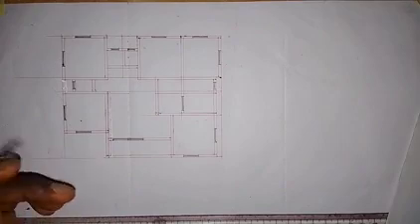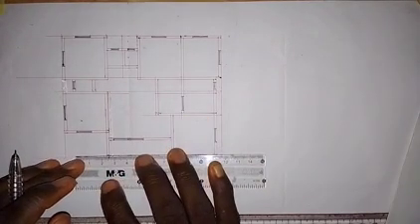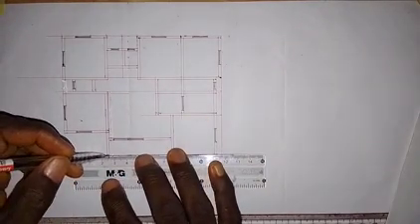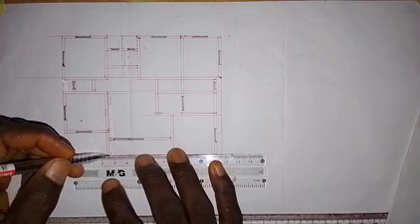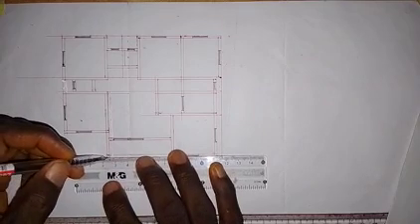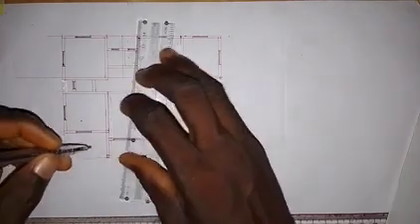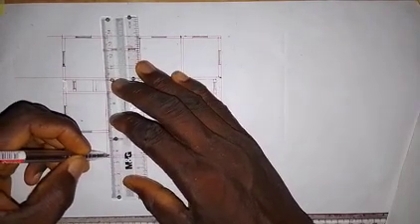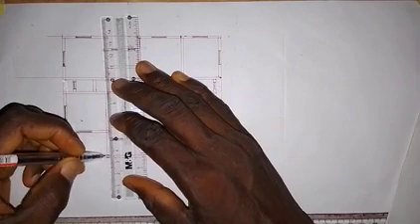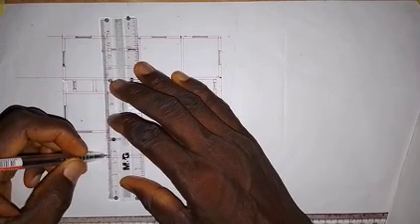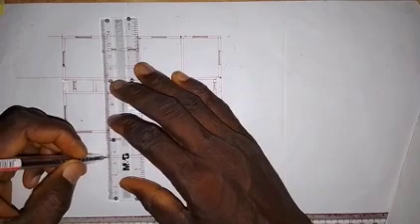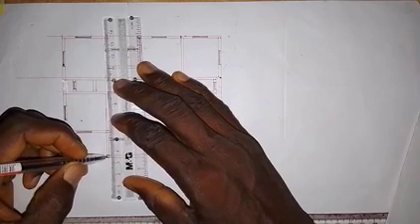Okay, so for the column, I will just bring out this square. So this square, I'll bring it out for the square column. Alright, so this gives us the column here.